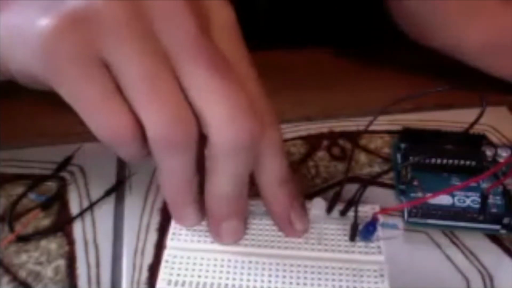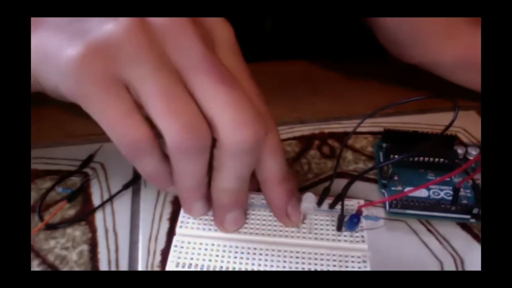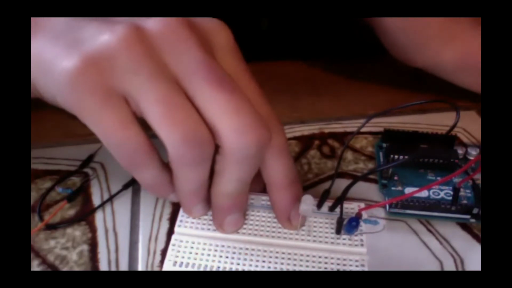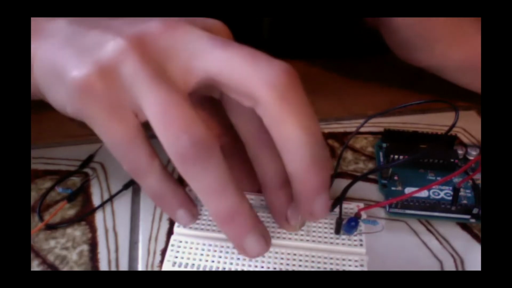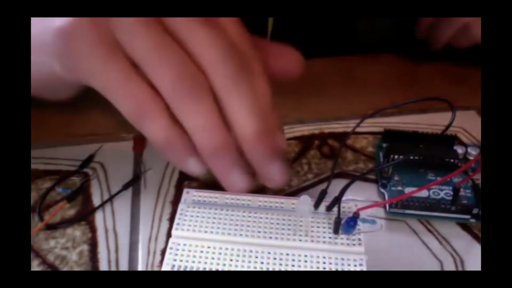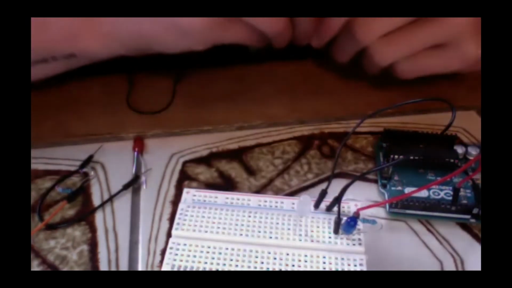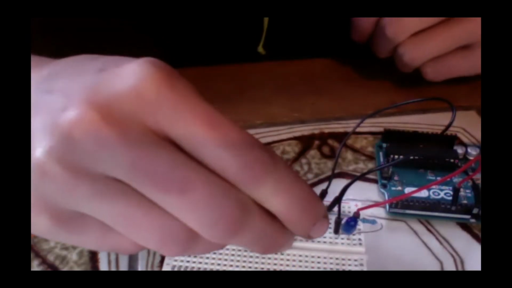It's just to go through now or later when you're doing the physical setup at home, but both Sophie's and my circuits work in exactly the same way. It's just a slightly different setup, but they're exactly the same amount of electricity and everything. Okay, so that's our LED in. The longer leg is in D9 and the shorter leg is in D11.